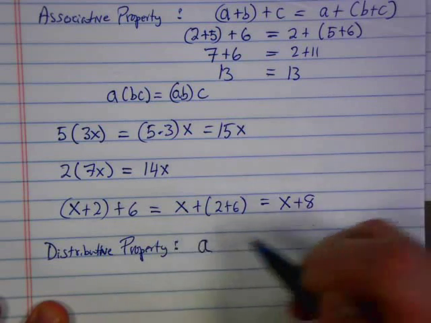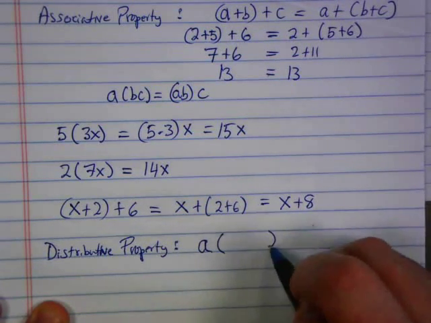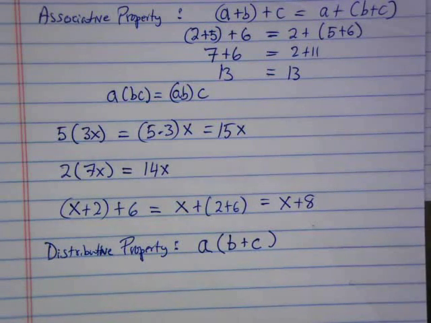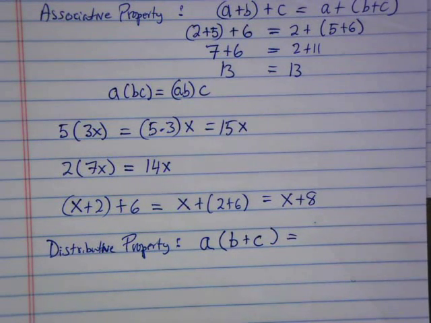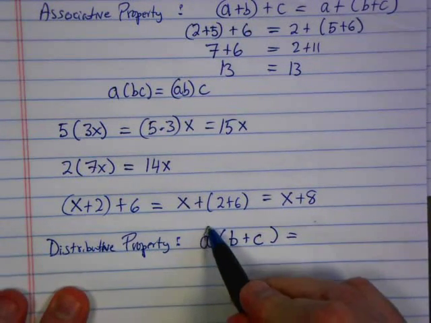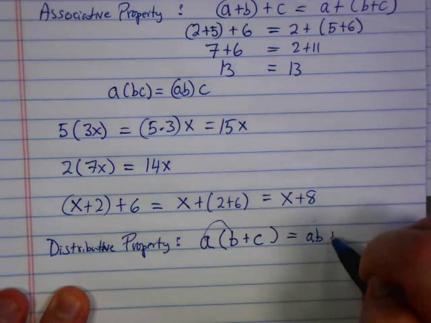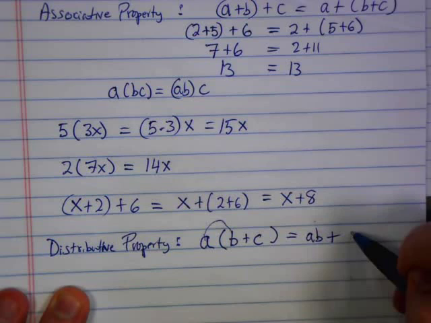If you have a number outside a parenthesis and you're adding inside or subtracting inside, it doesn't matter, you can add or subtract. I'm just going to write down the add. You can do this, and she was going like this. And what she meant was you can take the A and bring it into the B, so you have A times B, plus, and then you would have A times C.